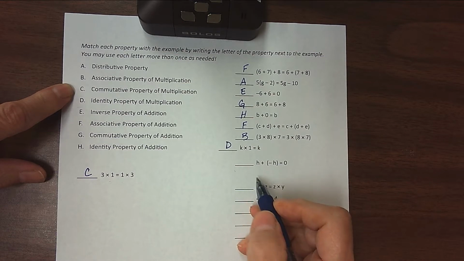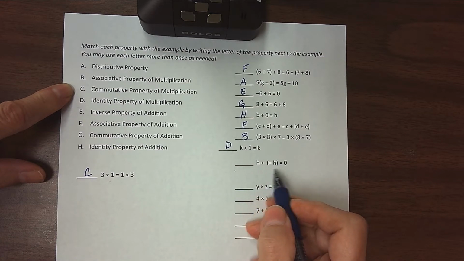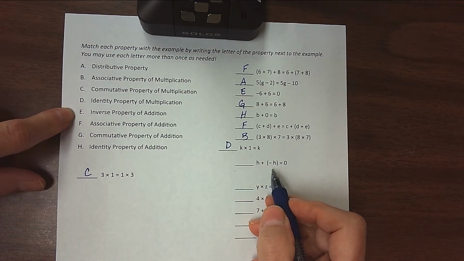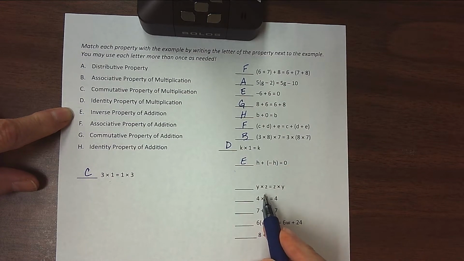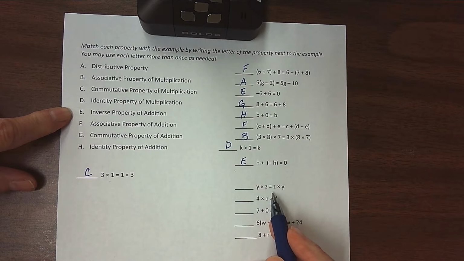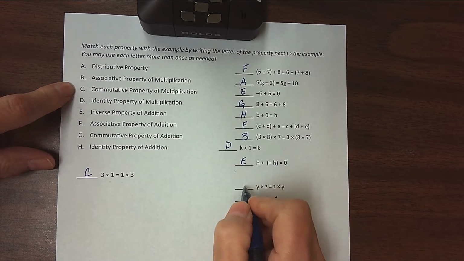Oh, I skipped one, didn't I? H plus a negative H is 0. That's an inverse property of addition, because we're adding there. Y times Z is commuted or changed order to Z times Y, so that's the commutative property of multiplication.